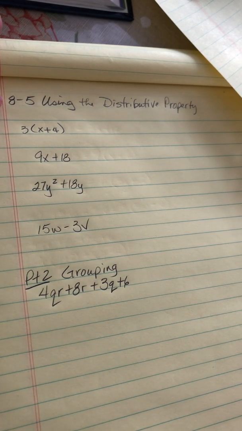Hey, Algebra 1. We're going to talk about 8-5, using the distributive property, particularly in factoring. Why factoring? Because when we factor, we can solve. Factoring allows us to simplify some complicated fractions. Factoring allows us to solve some radical equations. There are a lot of things that you'll use in later mathematics that involve factoring. And one method is using the distributive property.